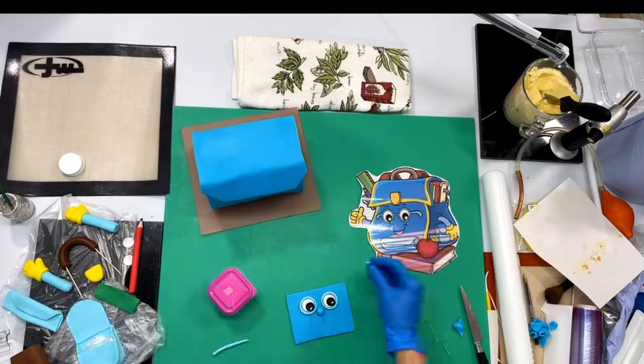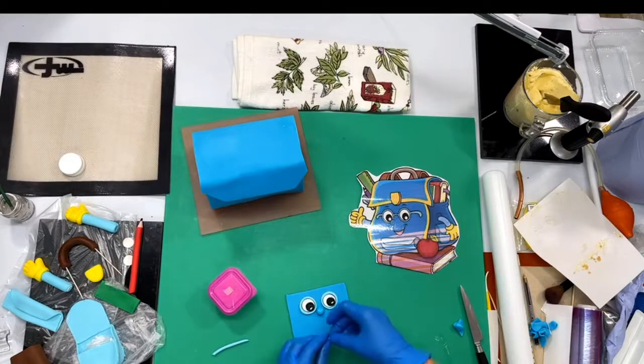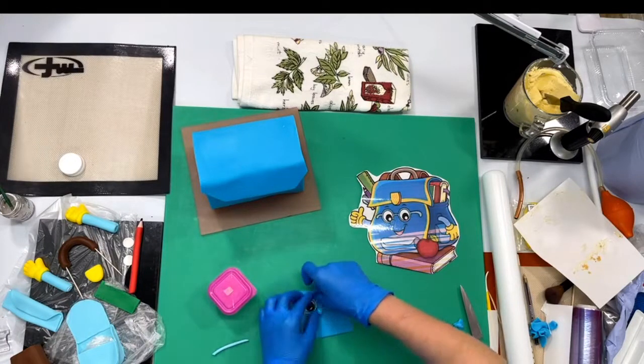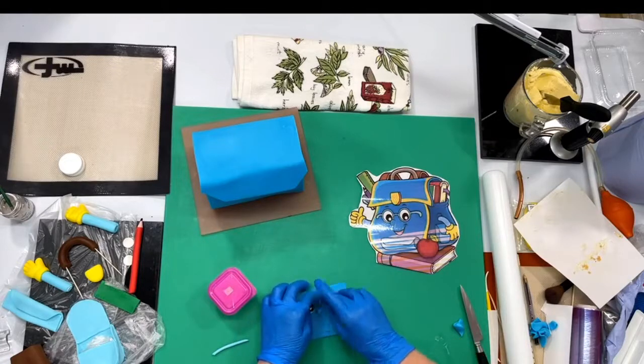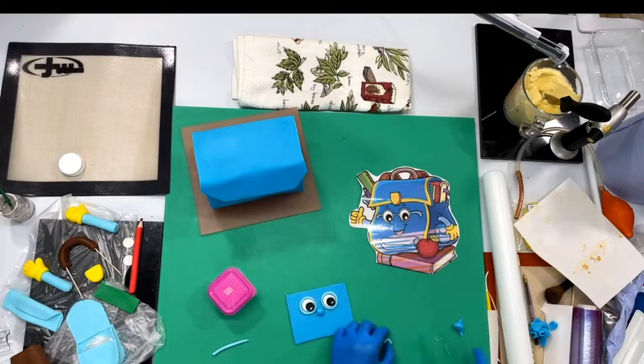Then what else do we have? We've got a little hook in between the frames. That is a bit too long.